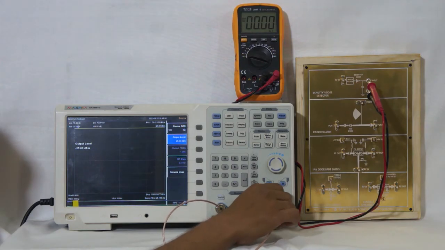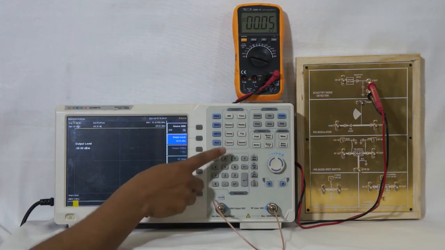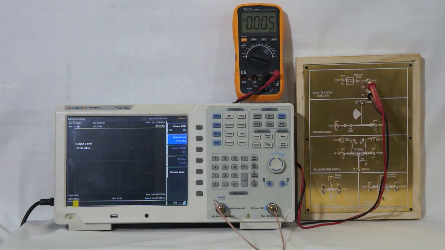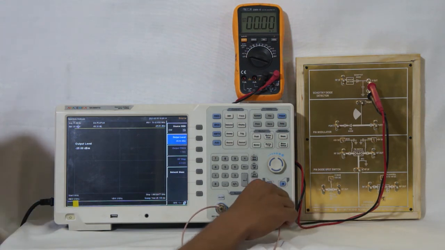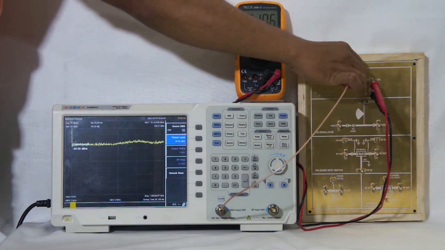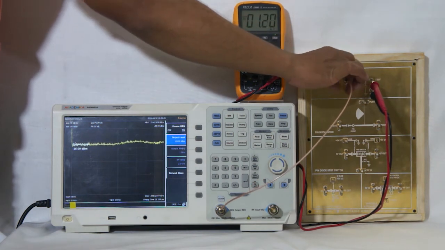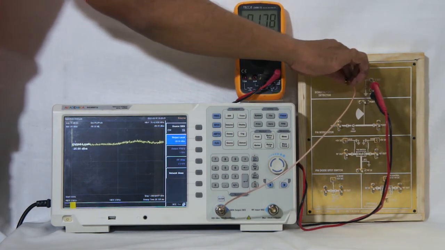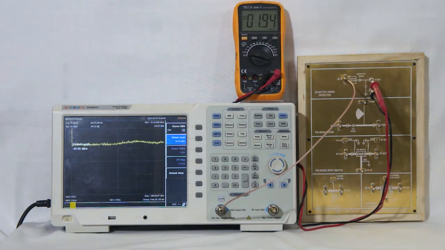Set the TG output of the spectrum analyzer to minus 25 dBm and frequency is set to 1 GHz. This is given as input to the Schottky diode detector circuit. Connect the digital multimeter across the load resistor. Set the digital multimeter to millivolt DC voltage range and measure the output voltage.